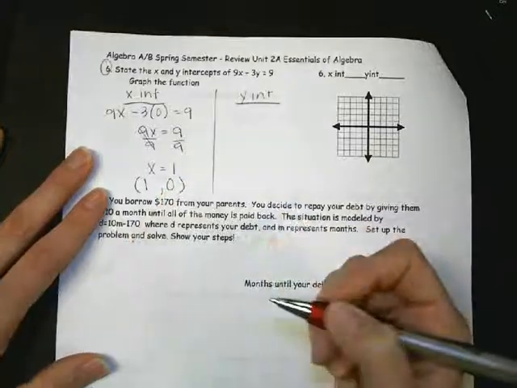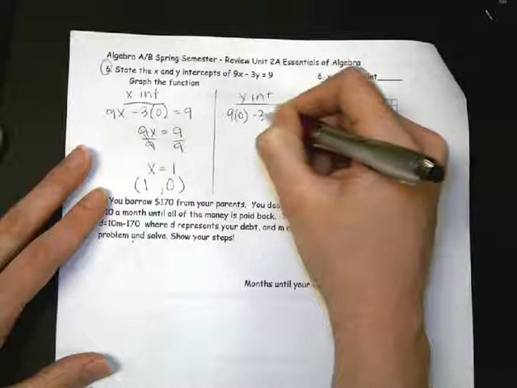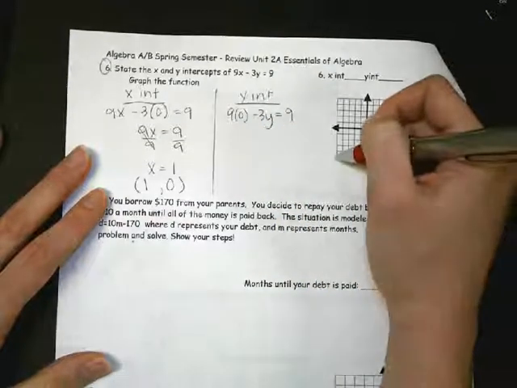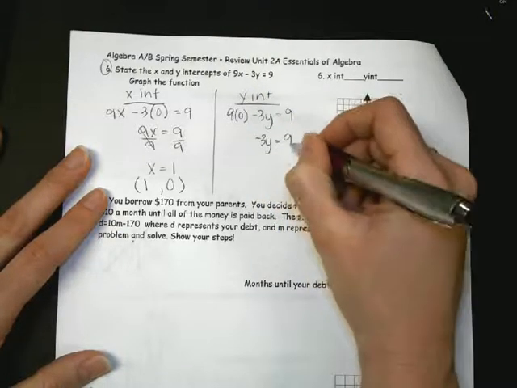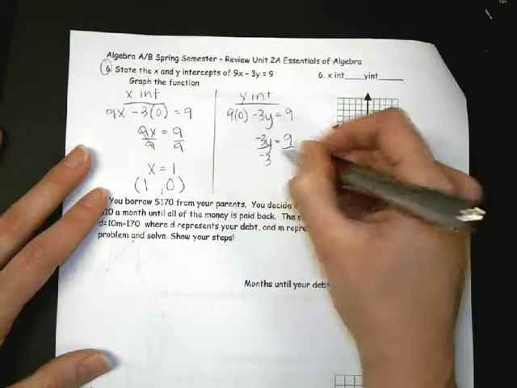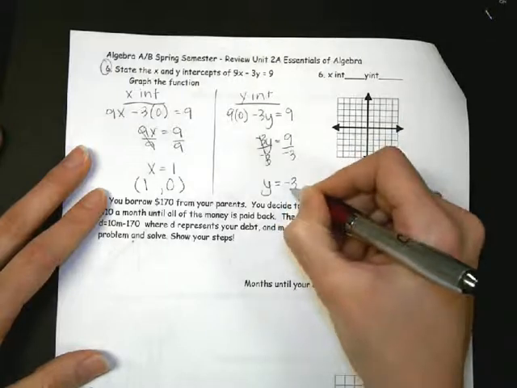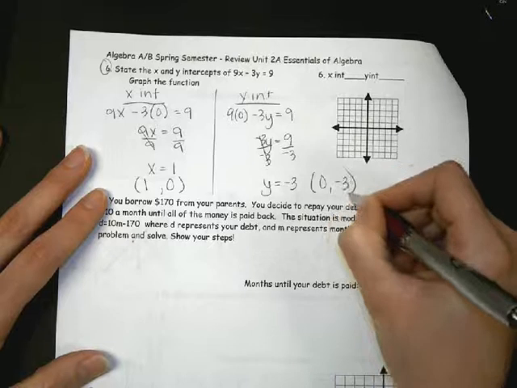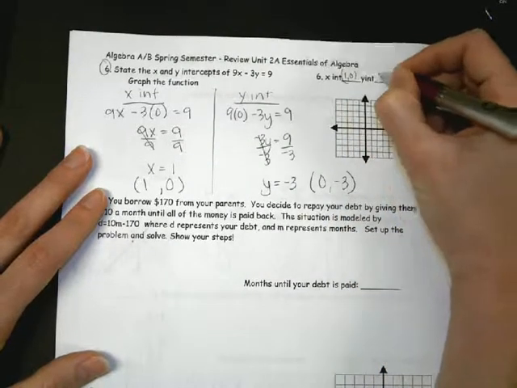My y-intercept, I plug in the 0 for the x value. 9 times 0 is 0, so you're just left with -3y equals 9, and then you divide. Divide by -3, divide by -3. Cancel. Y equals -3. Don't forget to write this as a coordinate point. So my x-intercept is 1, 0. My y-intercept is 0, -3.